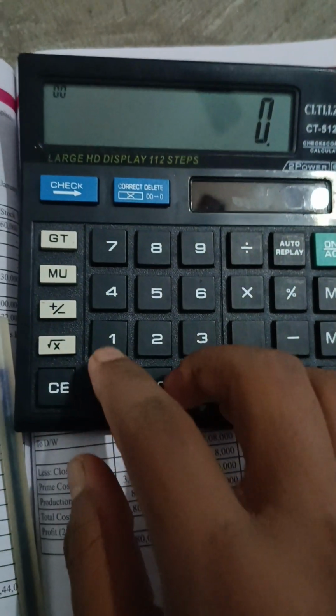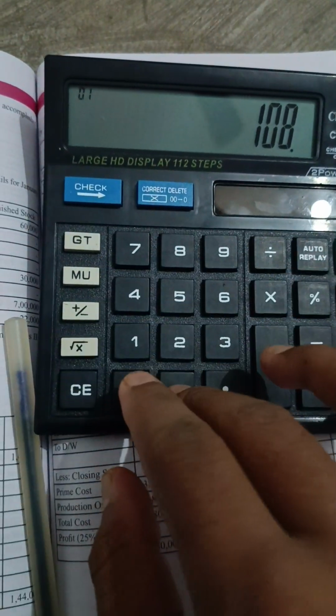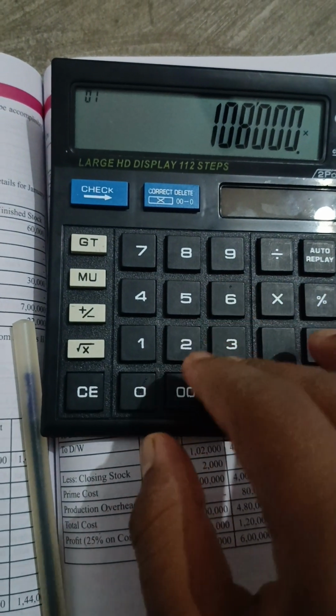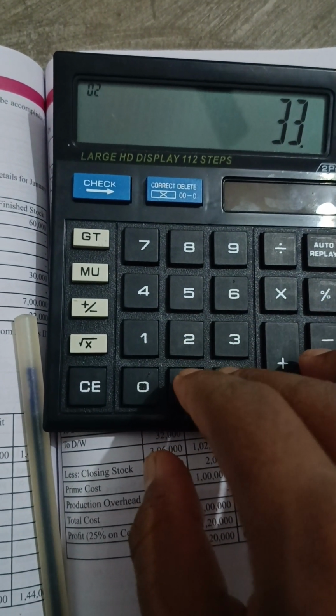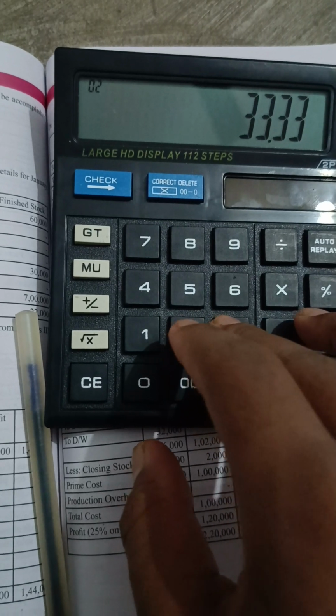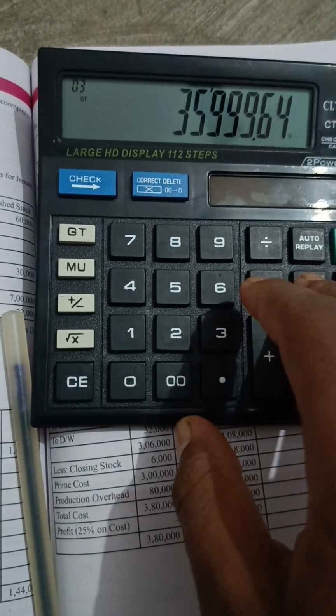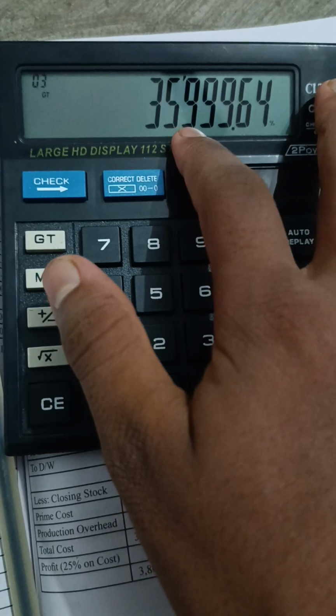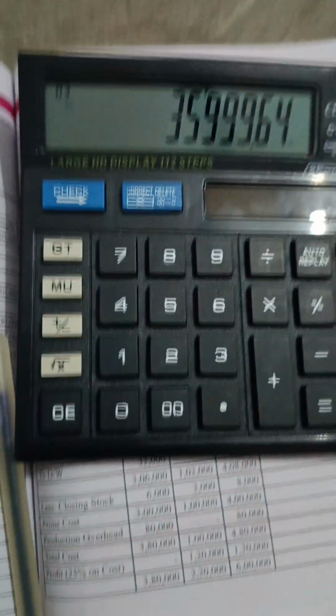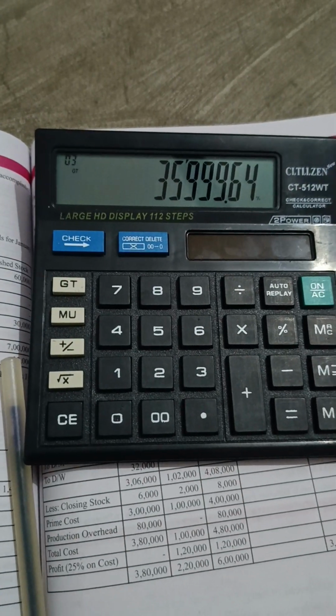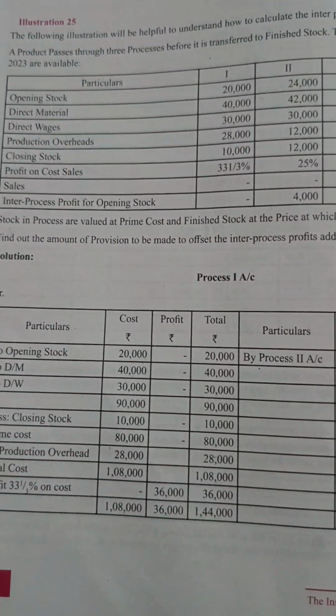So how can we see here: 1,08,000 into 33.333 percentage. So we have got 35,999. If we sum up the value, we got 36,000.